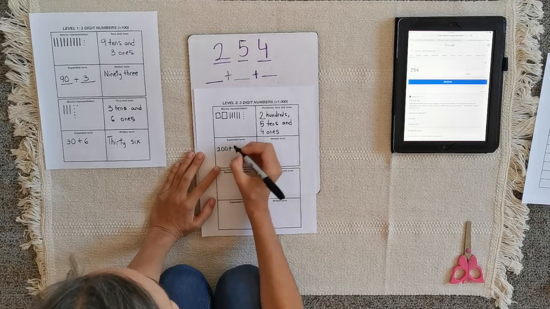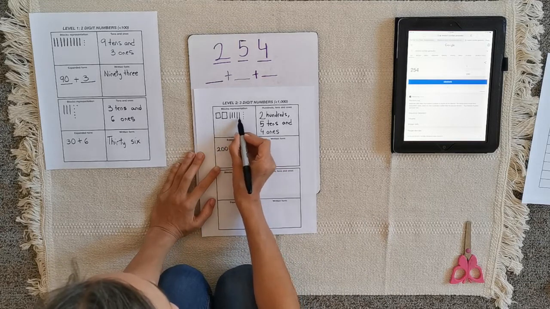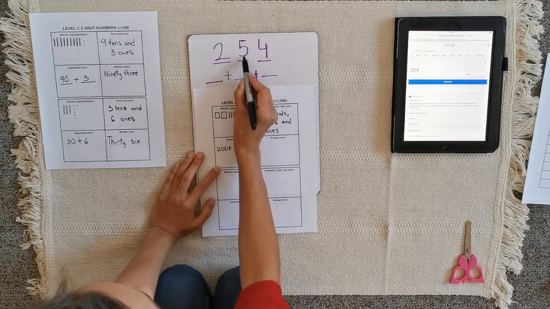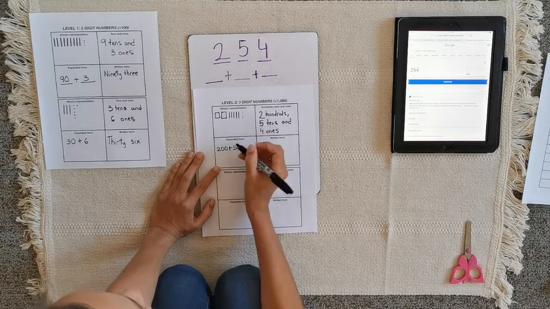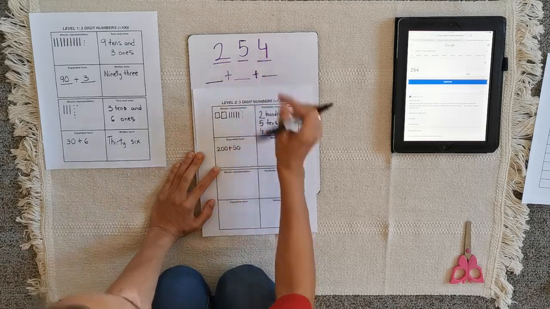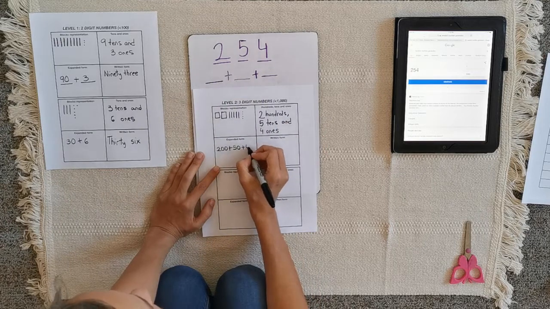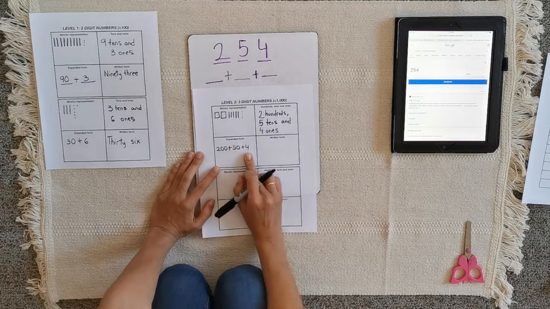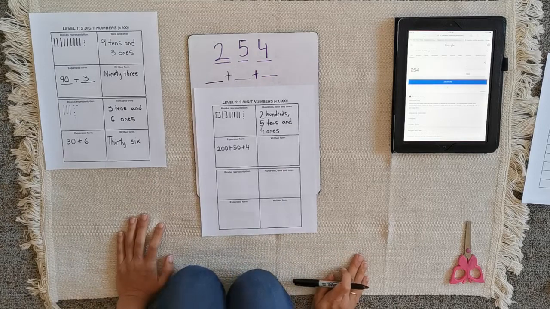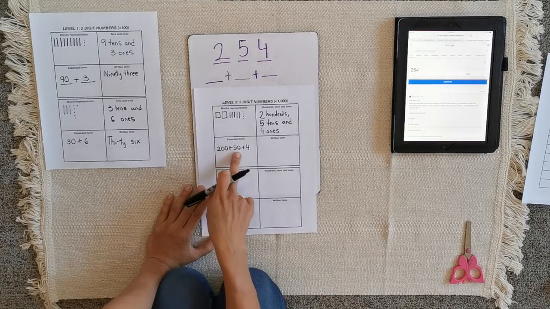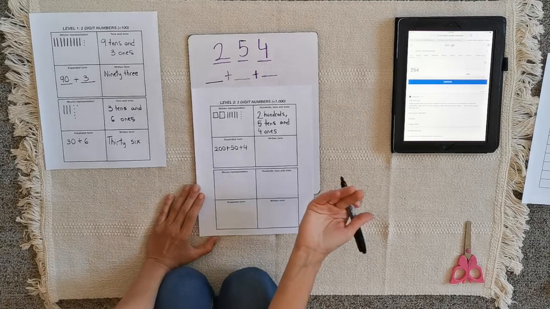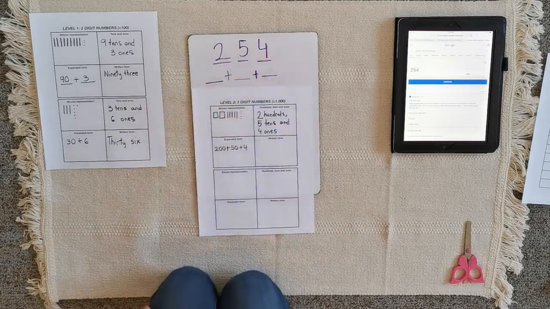The value of 5 tens, 5 in the tens, is 50. And the value of 4 in the position of the ones is 4. And if you want to check your answer, you just need to add 200 plus 50 plus 4 and see if it makes 254 or not.